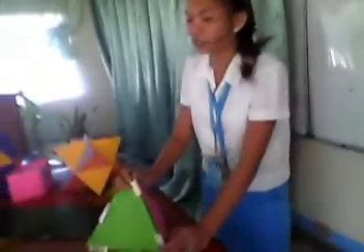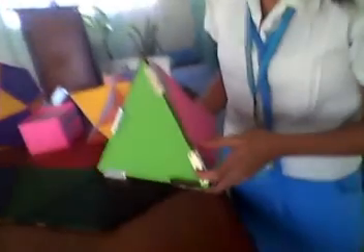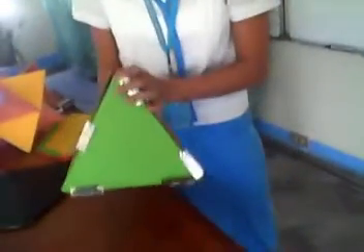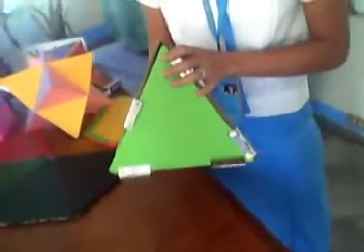So, this polyhedron is called tetrahedron. A tetrahedron is a polyhedron composed of 4 triangular faces. So, as we see, we have 4 triangular faces, 3 of which meet at each vertex. So, we have now 3 faces meeting at each vertex. A regular tetrahedron is one in which the 4 triangles are regular or equilateral.